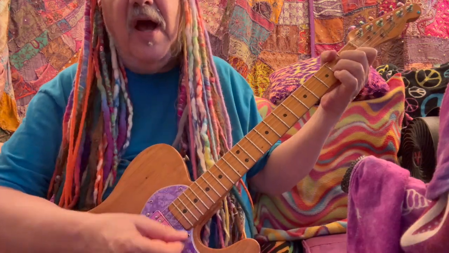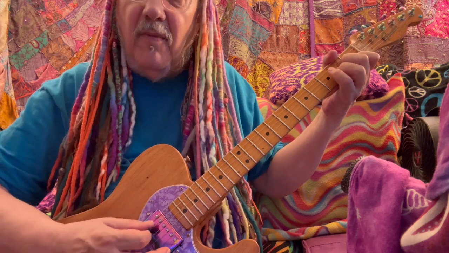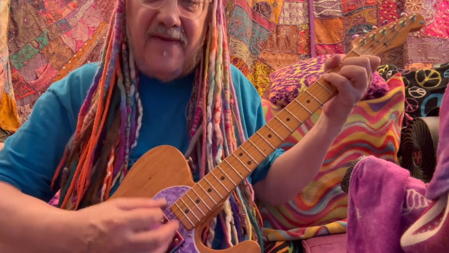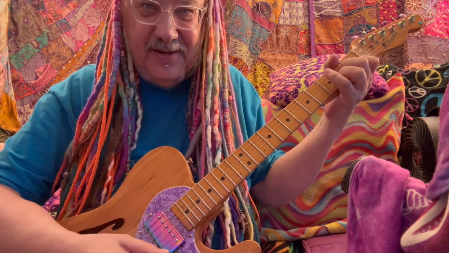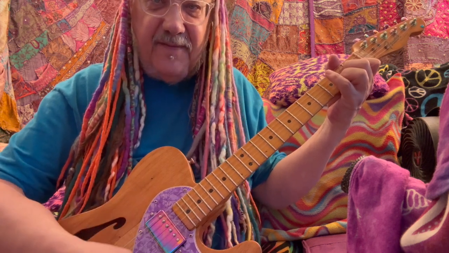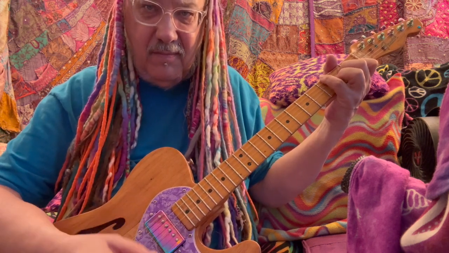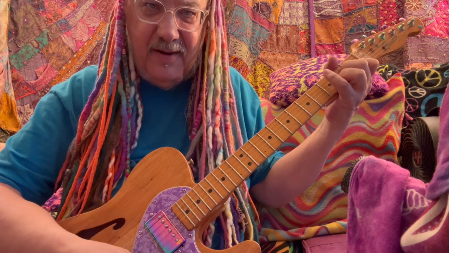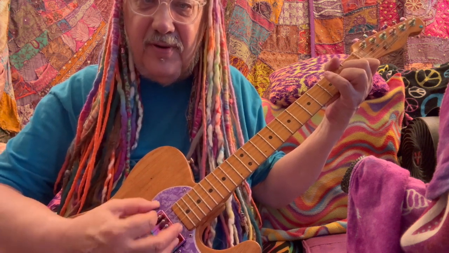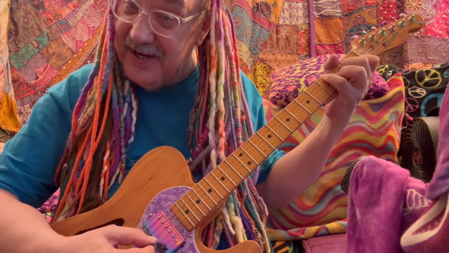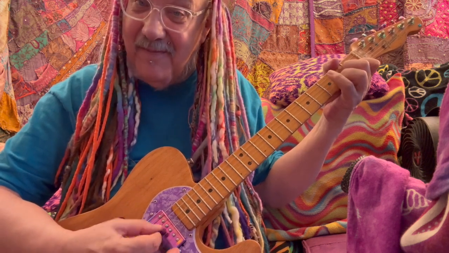Anyways, back to jamming. I was going to just do A minor, add that C. How about the 7 in the bass? How about the E, the 5th? A, E, 5th, 3rd, root, and then C was the 7.